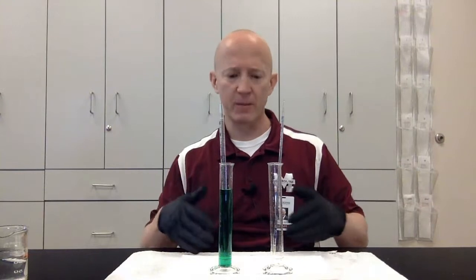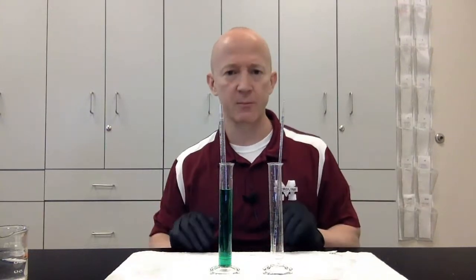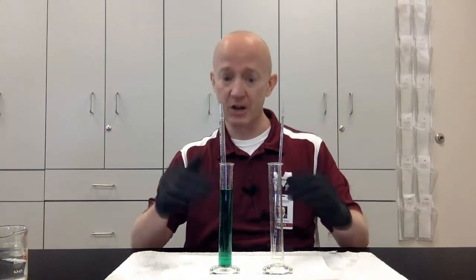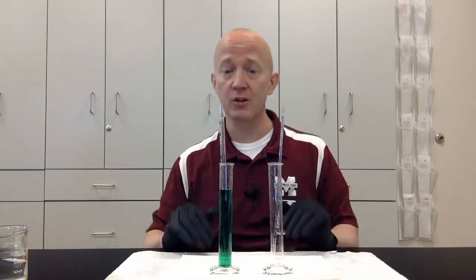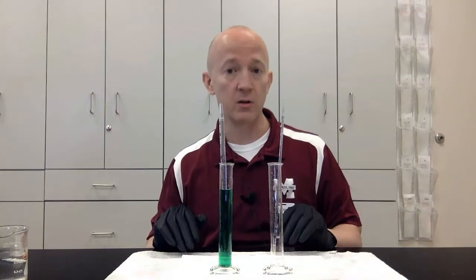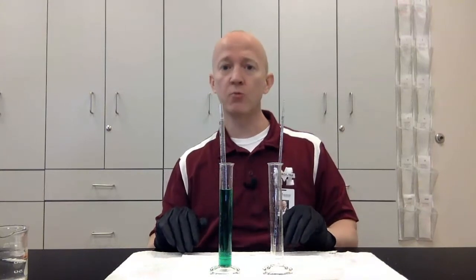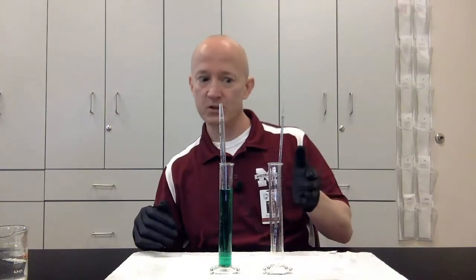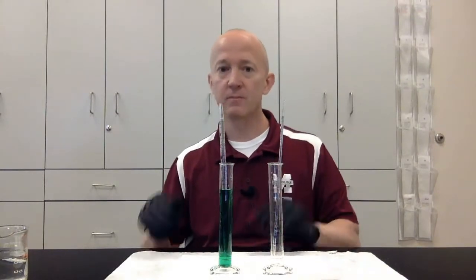Now at a certain point, after several transfers have taken place, we're going to notice that the levels of the liquids in each cylinder stop changing. This is a point that we call equilibrium, a point in which the transfer of liquid from one equals the transfer of liquid from the other. Here we go.